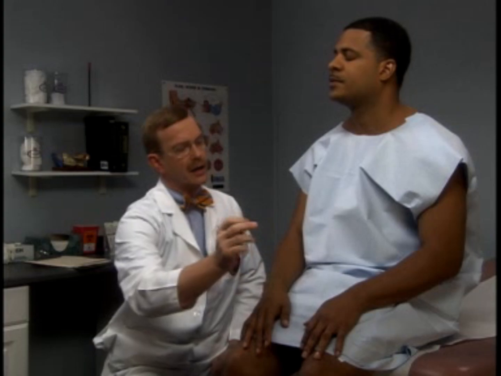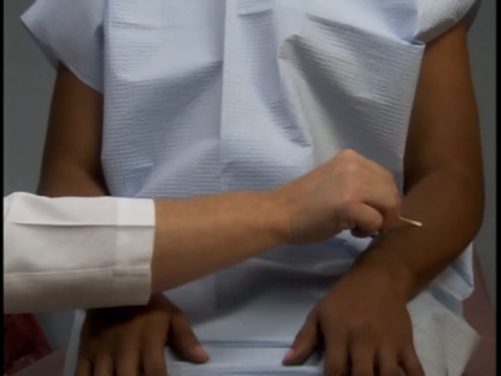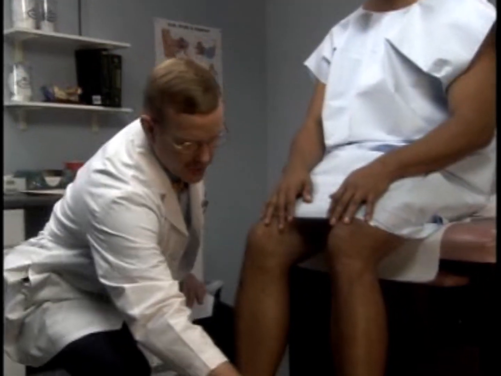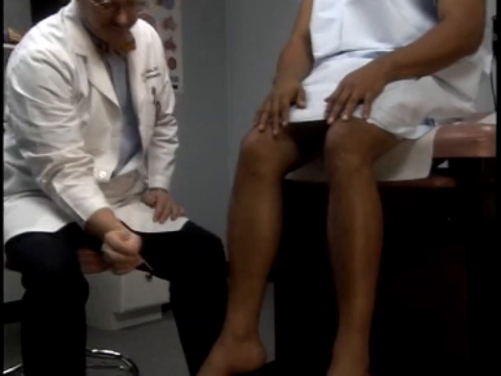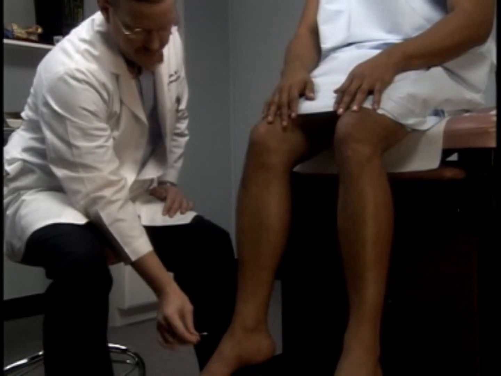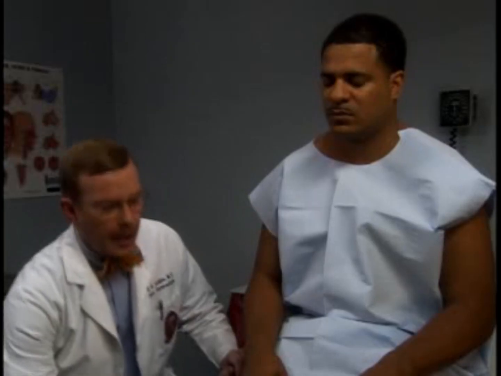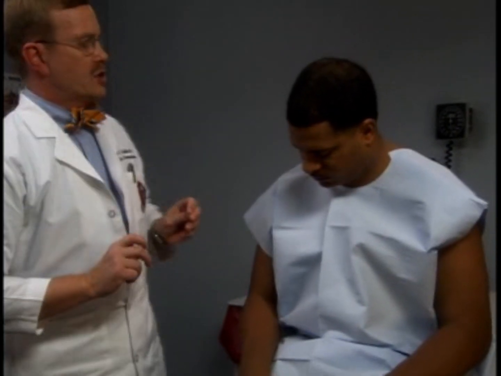Ask the patient to close his eyes. Then, starting with the arms, test scattered areas, occasionally substituting the blunt end for comparison between sharp and dull. Compare sides and distal and proximal areas. Continue the evaluation of pain sensation with the legs. Sharp. Dull. Sharp. Sharp. Next, test the anterior trunk.